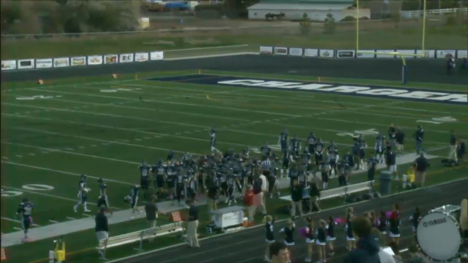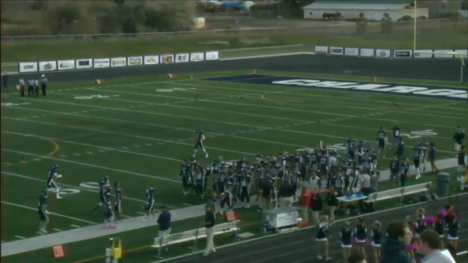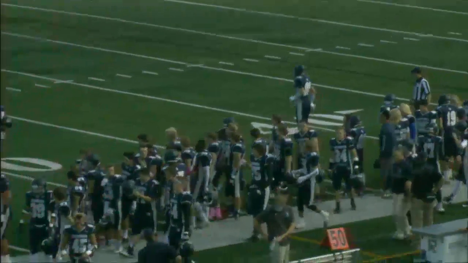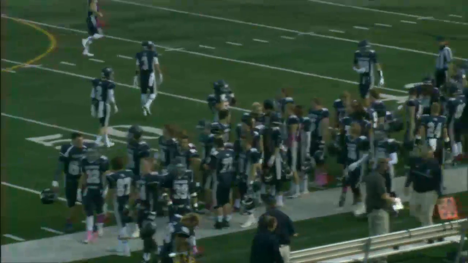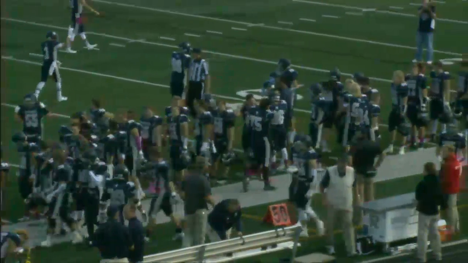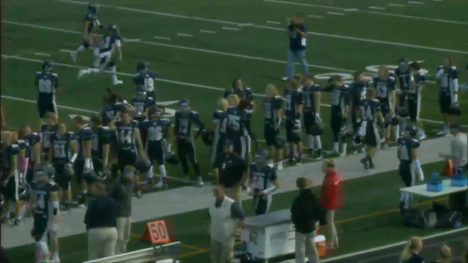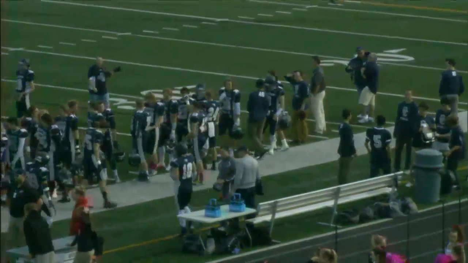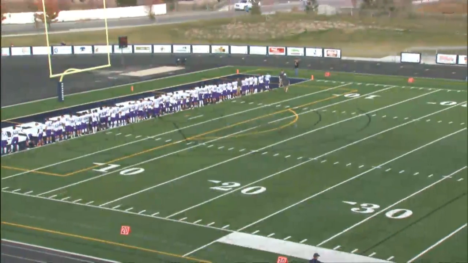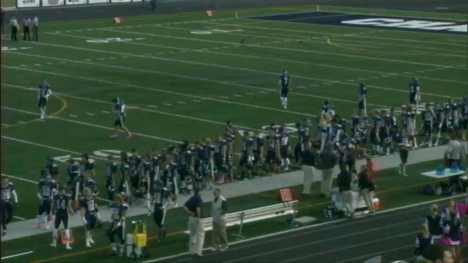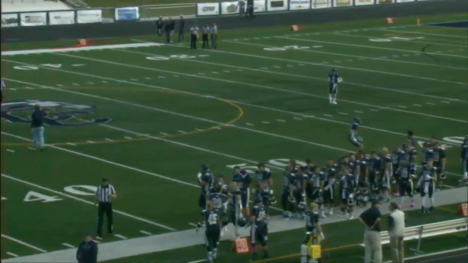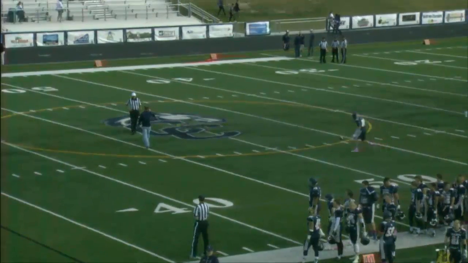Corner Canyon comes into this game undefeated on the year. Box Elder comes in with an overall record of 4-6. I believe that is correct. Check that. Box Elder is 5-6 on the year, with their win in the play-in game over Mountain Crest to get here today.